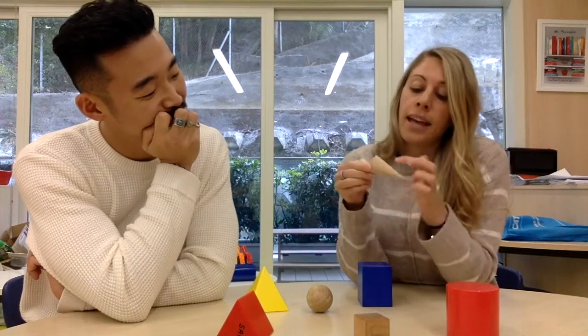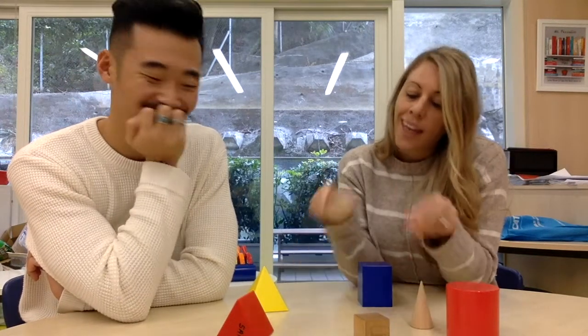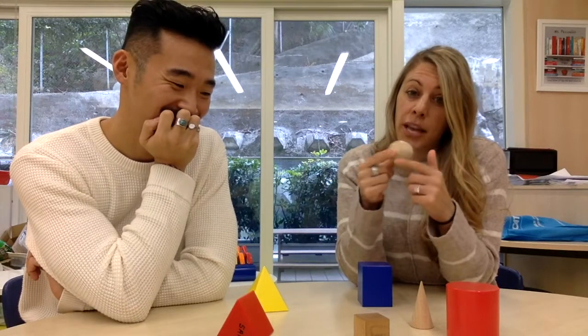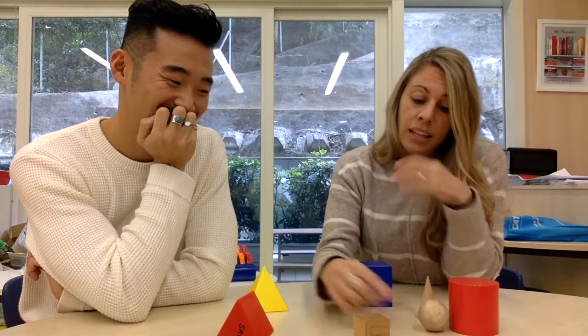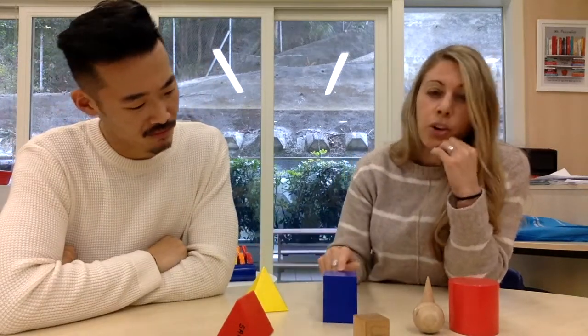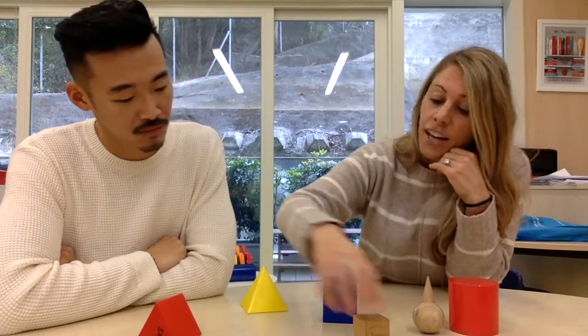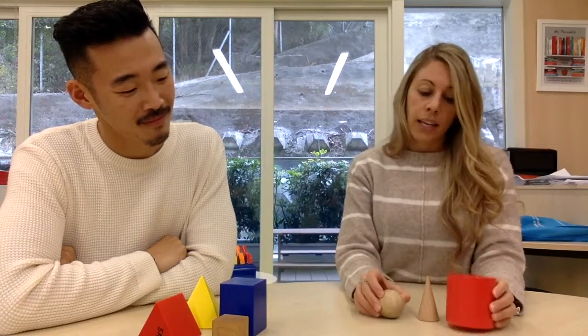The cone has a curved shape, so it could be the cone. And the sphere has a curved shape, so it could be the sphere. Looking at the rest of the shapes that I have here, none of these shapes have a curved edge or curved face. So, Mr. Ouija, I don't think it's any of these. I think the shape is one of these three here.